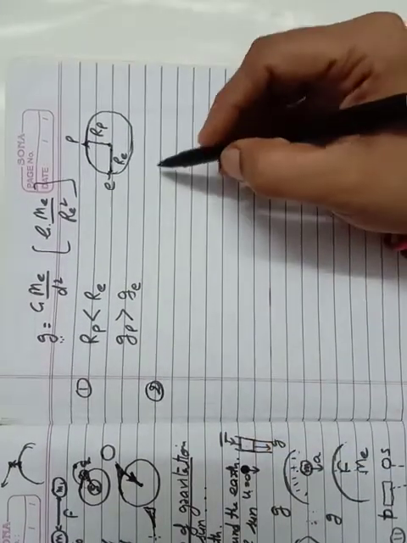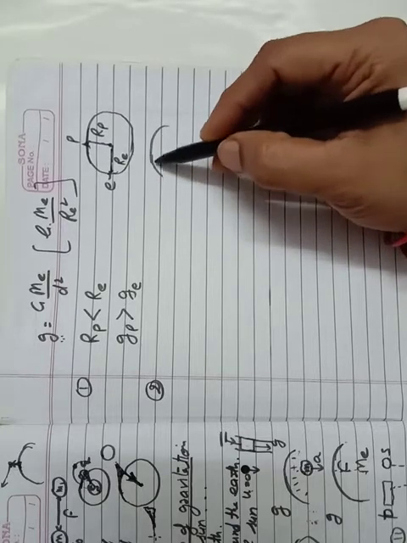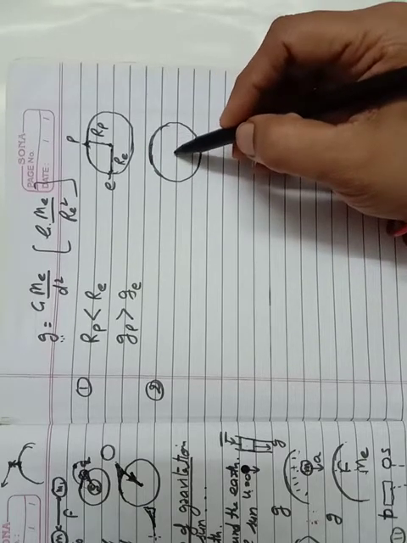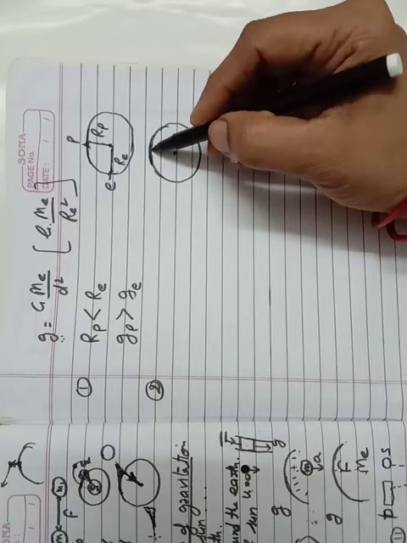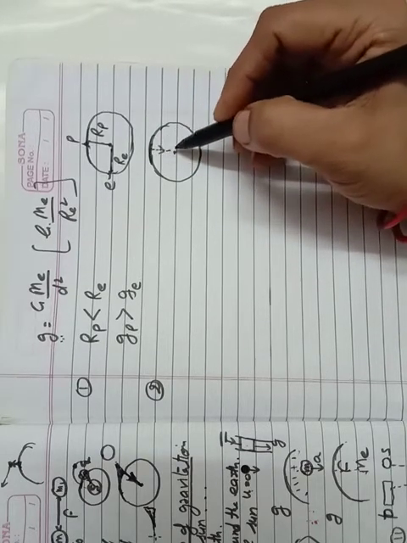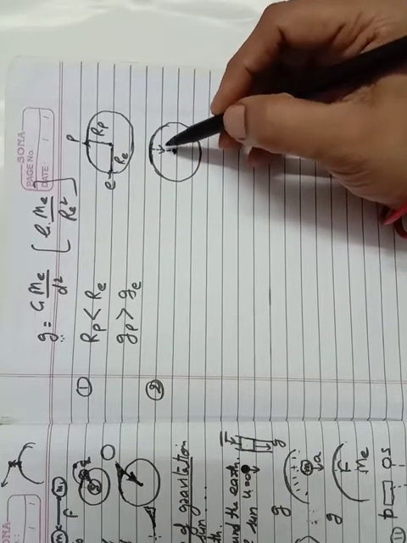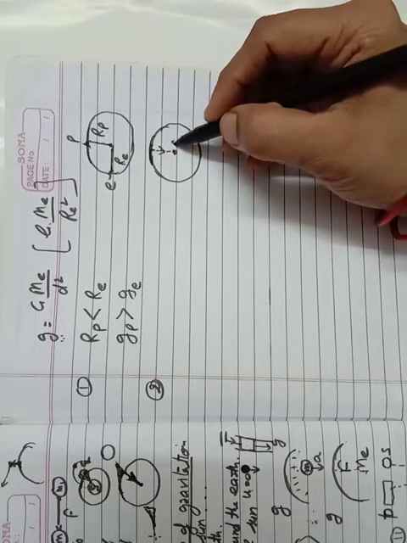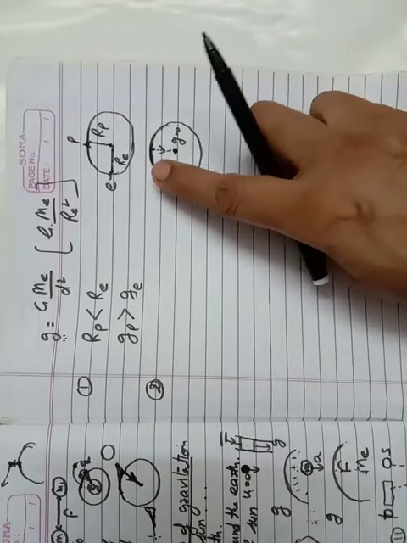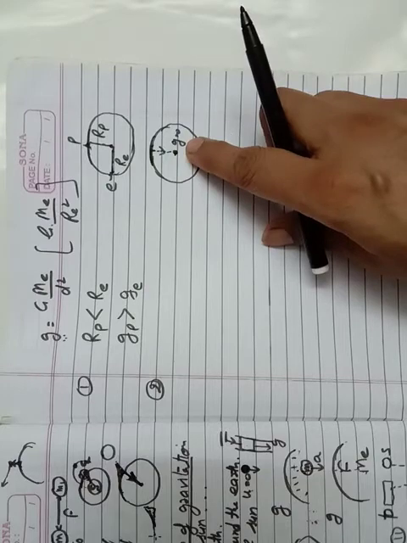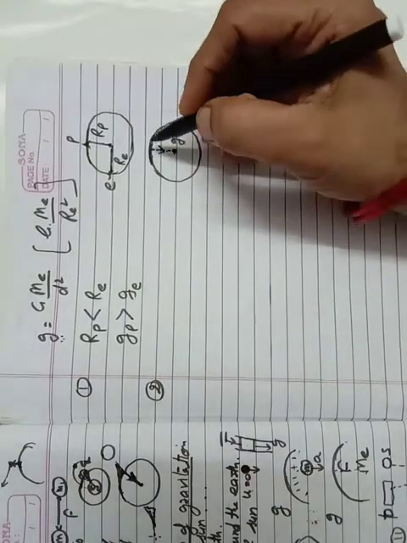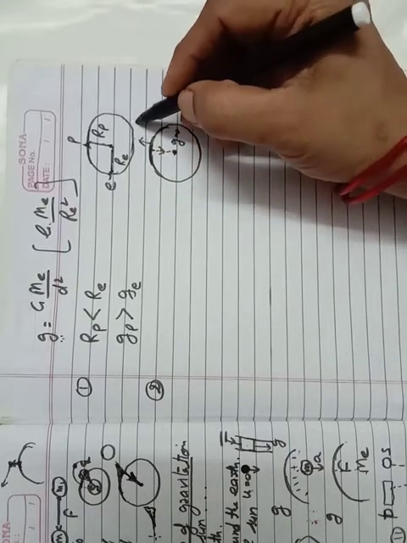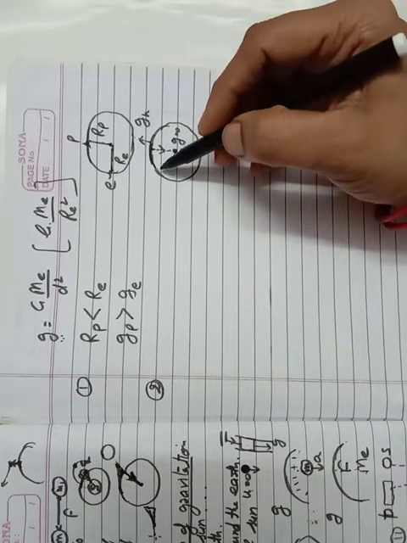Second thing is that the value of acceleration due to gravity is maximum at the surface of the earth. It is maximum at this surface. If we move towards the center of the earth, we will find the acceleration due to gravity decreases. By moving towards the center of the earth, the acceleration due to gravity decreases, and you will be surprised to know that at the center there is zero acceleration due to gravity. Here there is no acceleration due to gravity. When we move from the surface toward the center, the acceleration due to gravity goes on decreasing. Same if we move in an upward direction from the earth's surface, the acceleration due to gravity also decreases. So it is maximum at the surface of the earth.